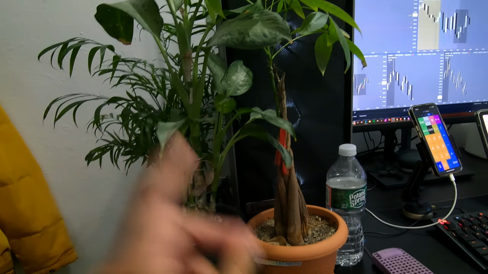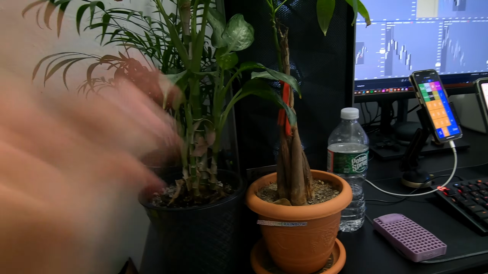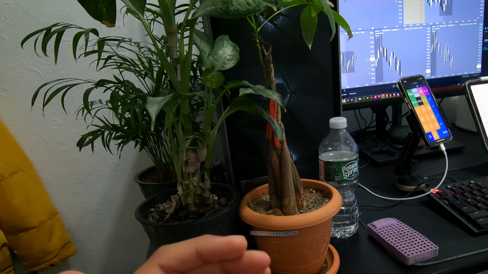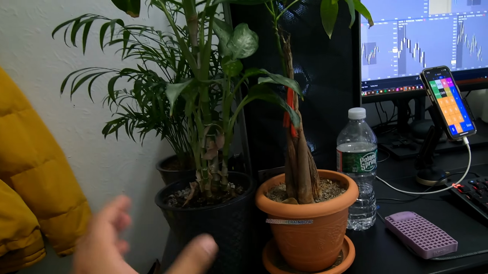I realized that once I started to put trees on my desk, I started to feel a lot more peaceful of mind and a lot more calm. I don't know, it's something to do with being closer to nature when you're constantly over here looking at charts. As you guys can see, here is the stuff in the back that I have for the computer. Obviously no one gets to look at it because it's covered by these beautiful plants.